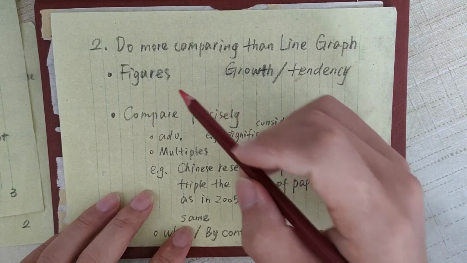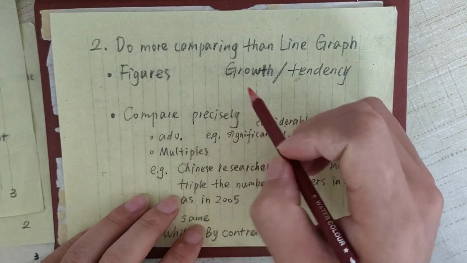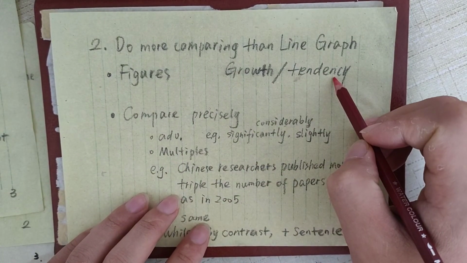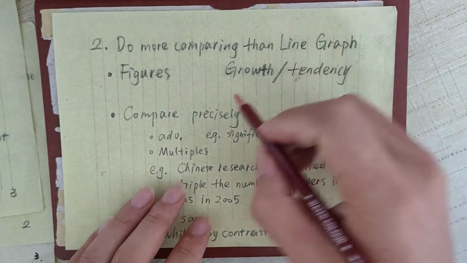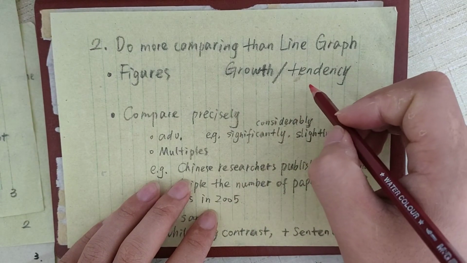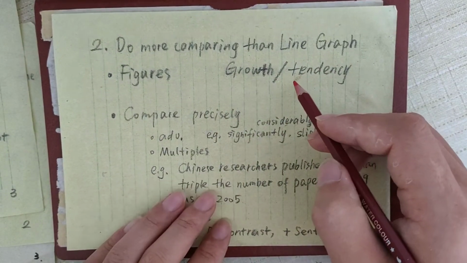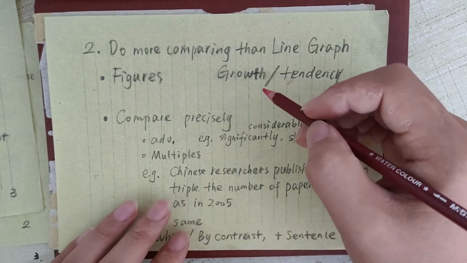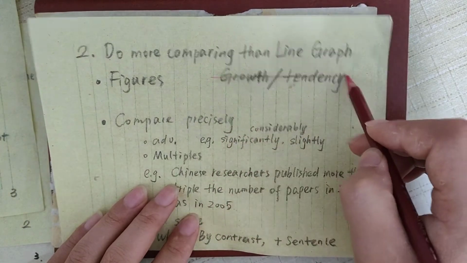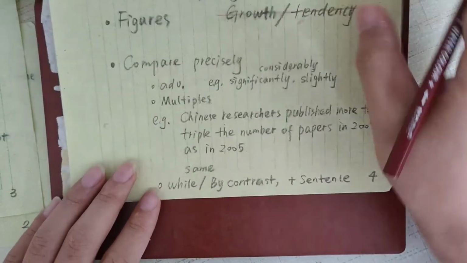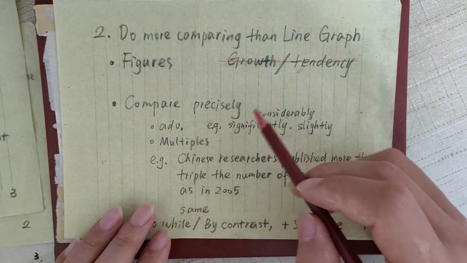But we just focus on comparing the figures, not the growth or trending. In writing essays about line graph, we could do comparing the growth or tendencies, but in table we needn't do this. Then we must compare precisely.